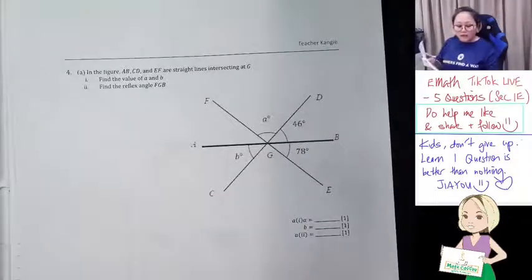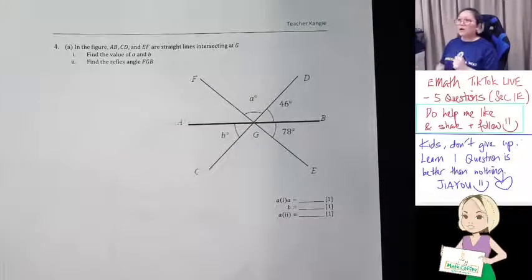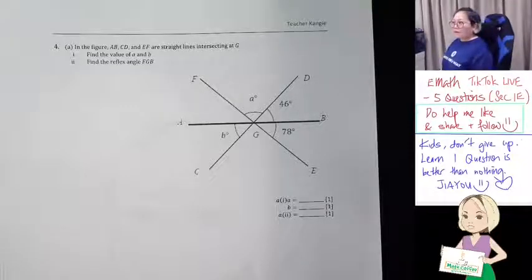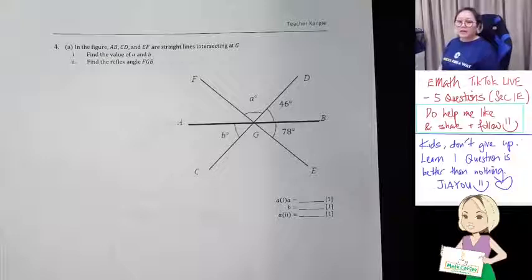Okay, now let's go to question number 4. We're going to do some angles questions. Okay, you will notice that in Sec 1 there's angles, and P5, P6 already learned angles, right? All the properties are actually learned in primary school already. It's just that in primary school you don't need to write the reason, but in secondary school you have to write out the reason why you do this and do this.